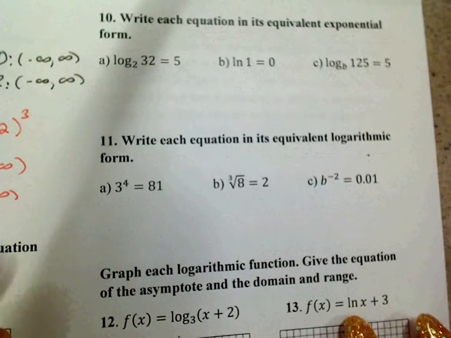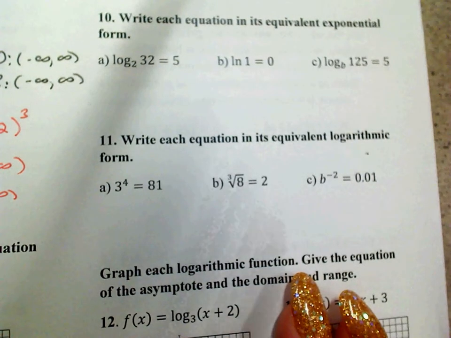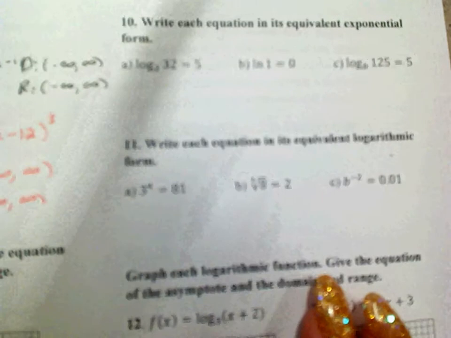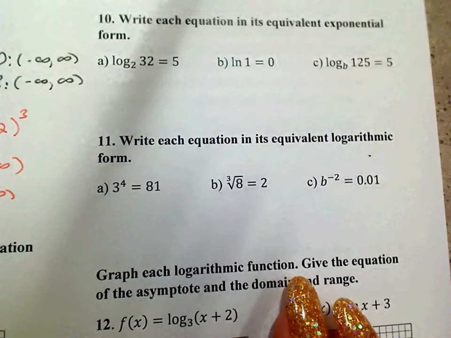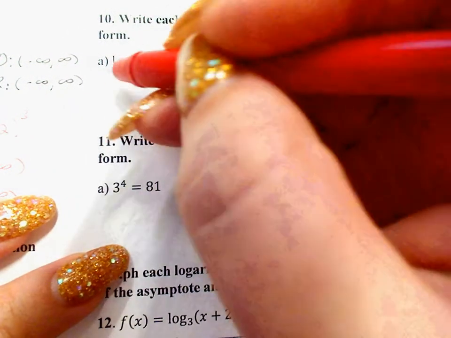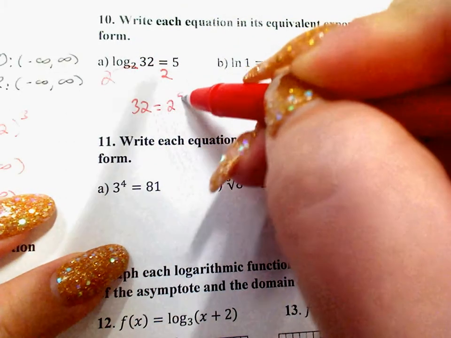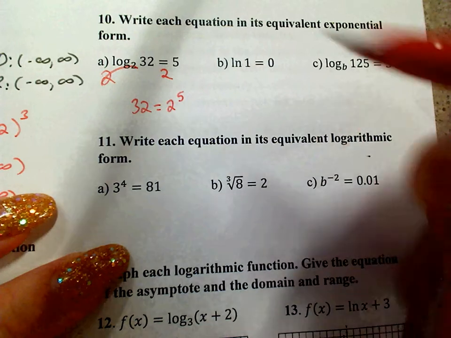Okay, on number 10, it says write each equation in its equivalent exponential form. Guys, be careful that you don't try and solve these equations. They're not asking you to solve anything. They're just asking you to rewrite. So it's a log right now. The base is 2, so I'm going to raise both sides as a power of 2. And I get 32 equals 2 to the 5th. That is the answer. Okay?